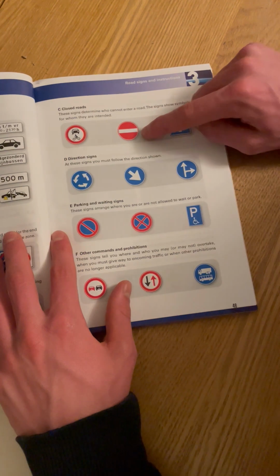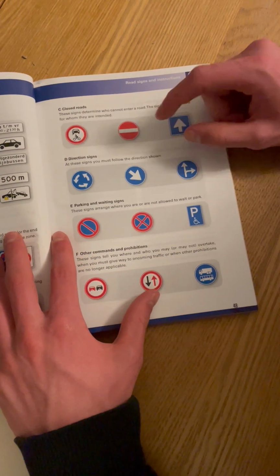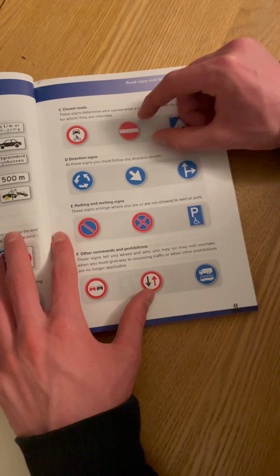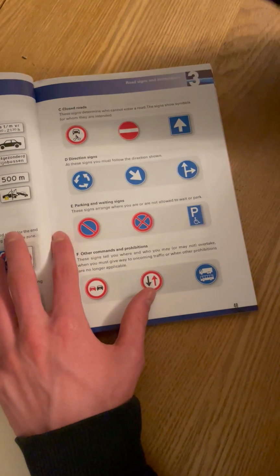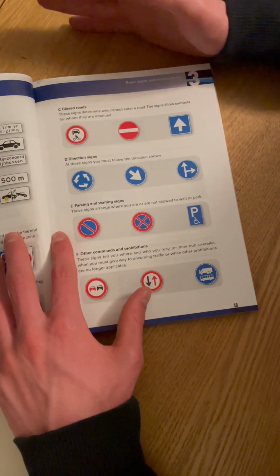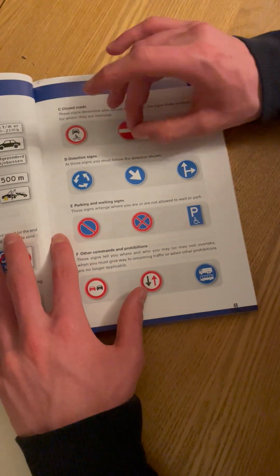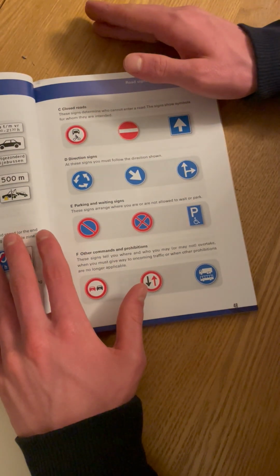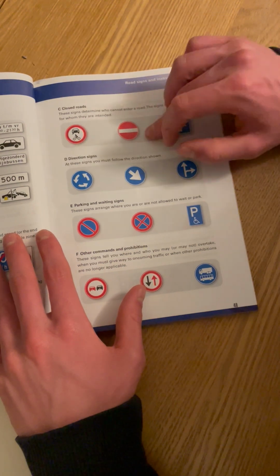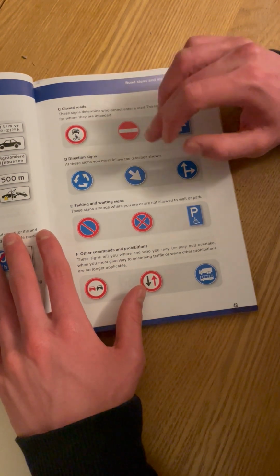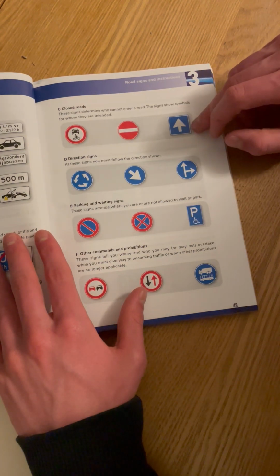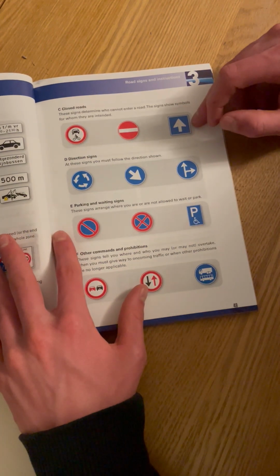This sign simply means no entry, and sometimes there will be a little square sign under it, which essentially says that certain vehicles, most of the time bikes and scooters, are allowed to go down that road. But you'll see this at a one-way road at the end that you're not allowed to enter. This sign means that the road is a one-way road.